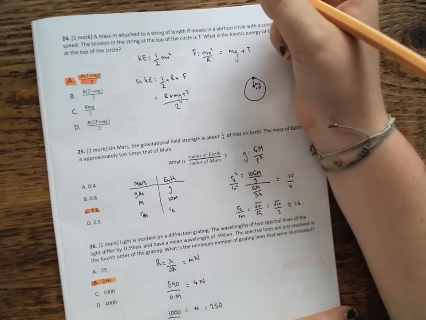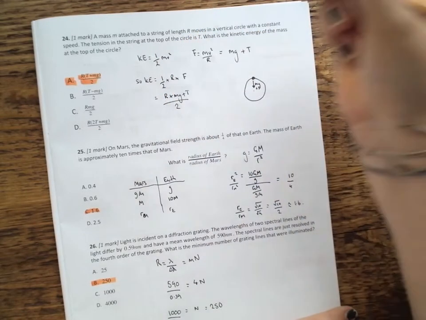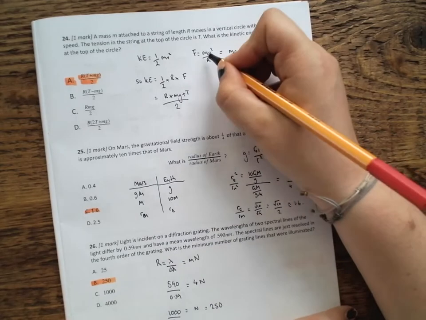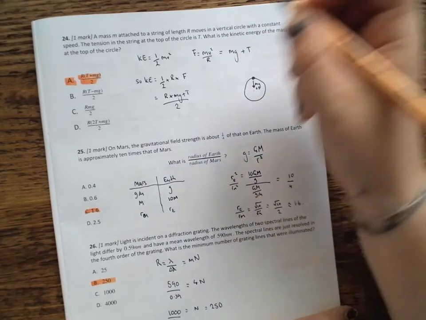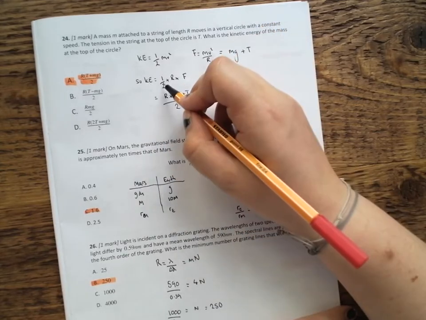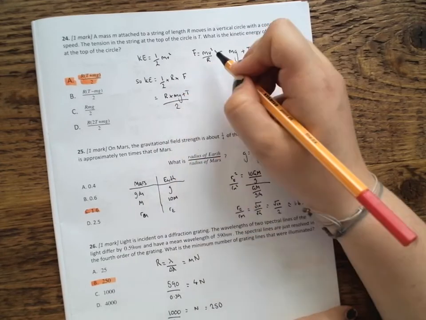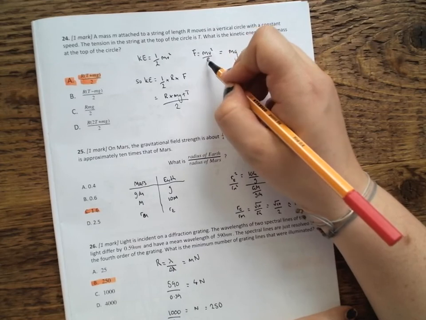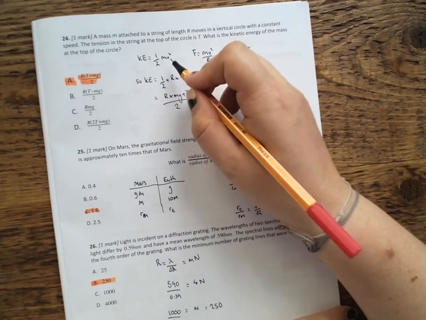So in this case, I wrote, well, kinetic energy equals a half mv squared. Centripetal force is mv squared over r. So therefore kinetic energy in this case is going to equal half r times f, because mv squared is rf. So I can also sub those in there.